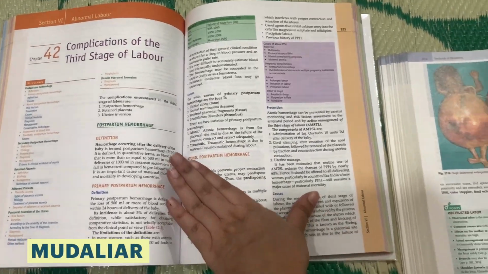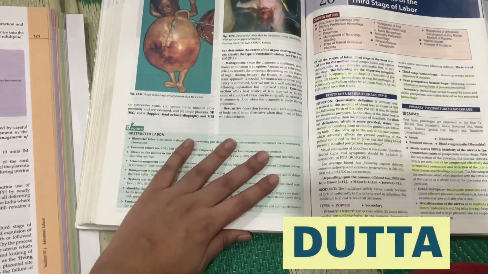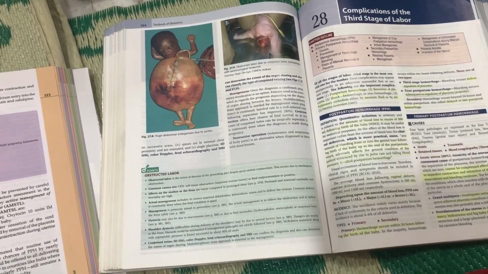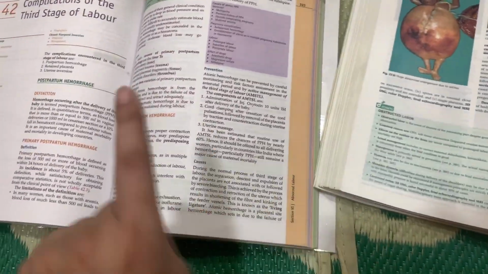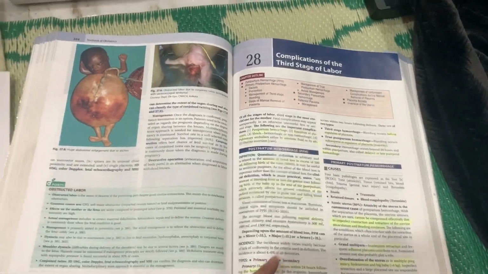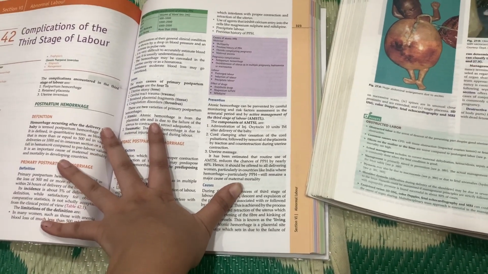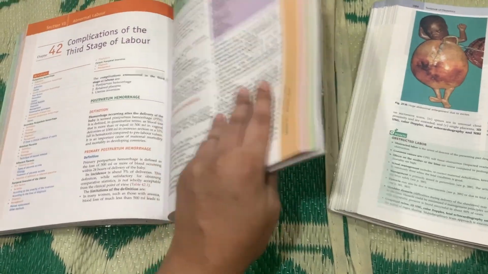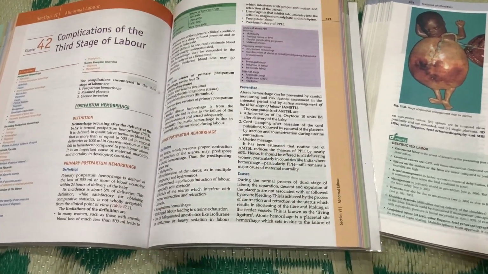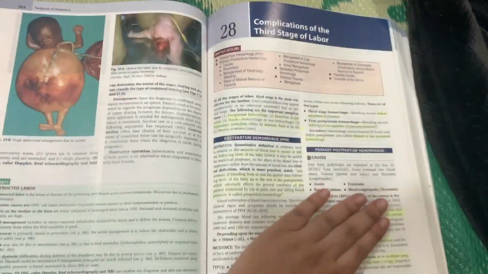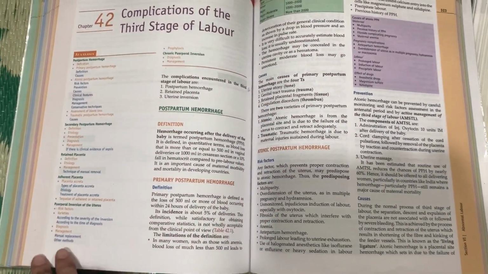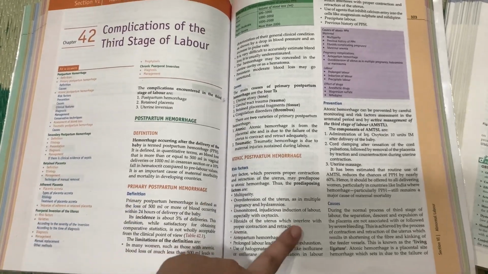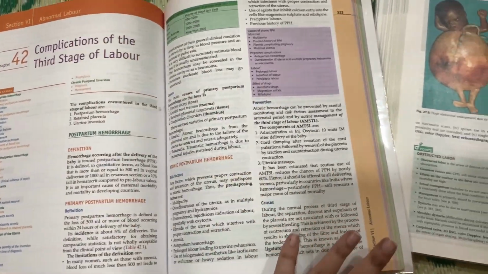This is Mudaliar and this is Datta. So we're here to compare the two textbooks, and obviously the first difference you'll see right off the bat is I didn't read this, but I read this. I'm not saying that this is a bad book. I'm just here to show you the differences between the two. So first things first, you can clearly see that both have information. It is not that they don't. Both have a similar layout, or they have a definition and risk factors and so forth.